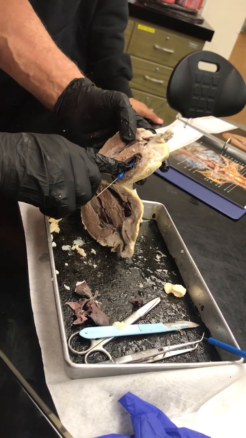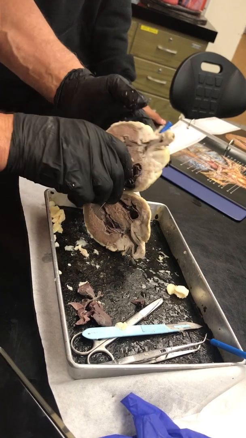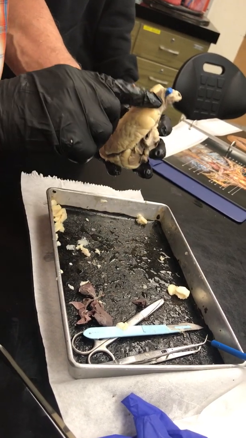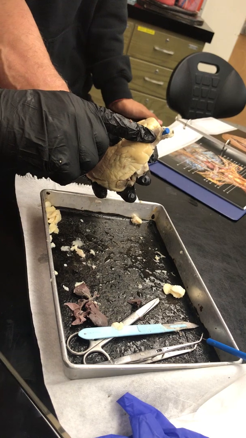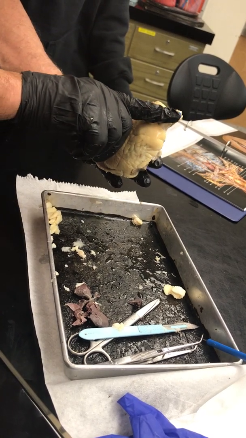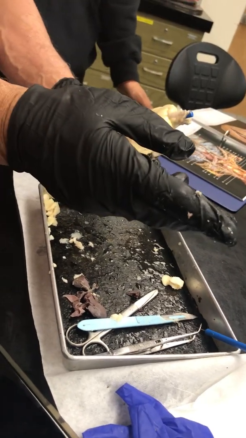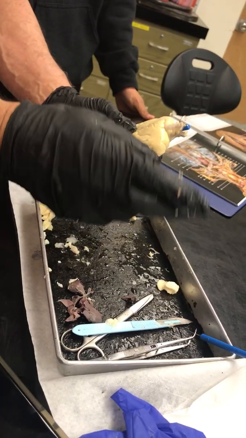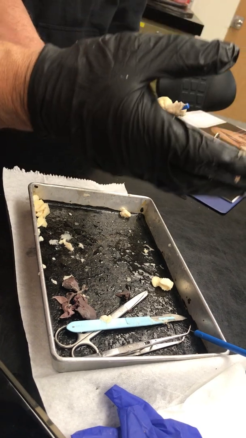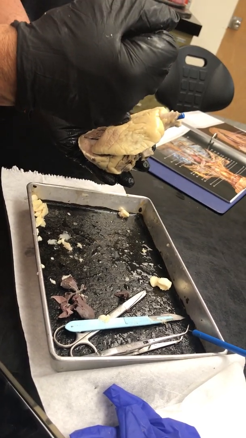up past one valve called the pulmonary valve and exit the pulmonary artery. This is the pulmonary trunk. This pulmonary artery is now going to go to the lungs. It'll go to the right and the left lungs and cycle around, releasing CO2, absorbing oxygen.